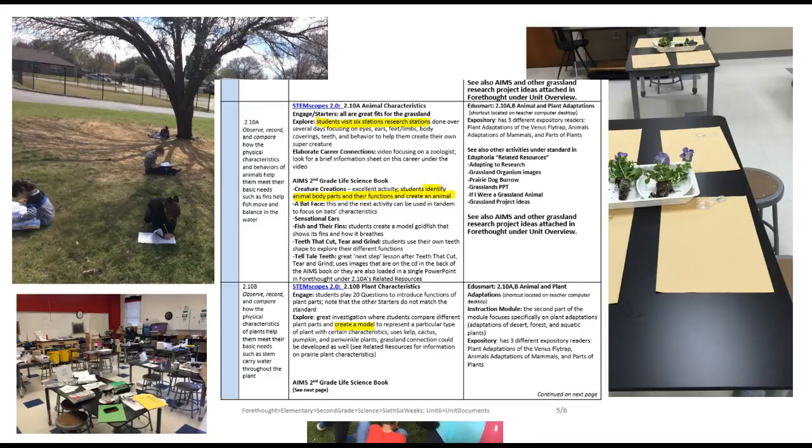I also want to remind you that when we talk about hands-on in the life sciences, it might look a little different than what you might think. I highlighted some things that would count as hands-on. Here, this is just from the overview. If they're doing research stations that relate to the biome, that would be hands-on, because they're collecting information and doing something with that information. This one has identifying animal body parts and their functions and then creating an animal.